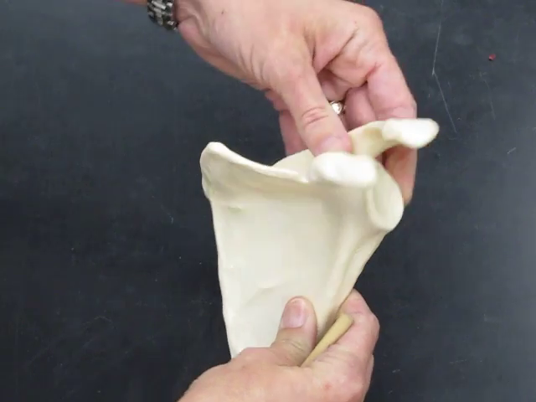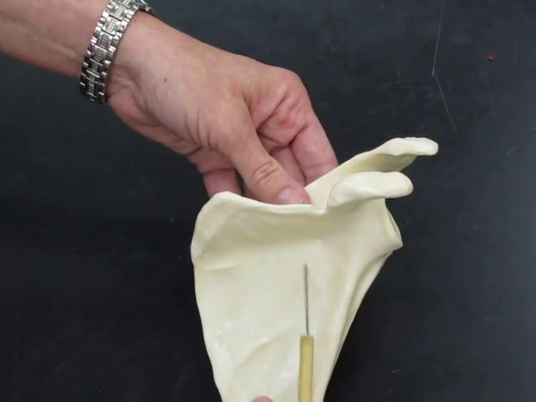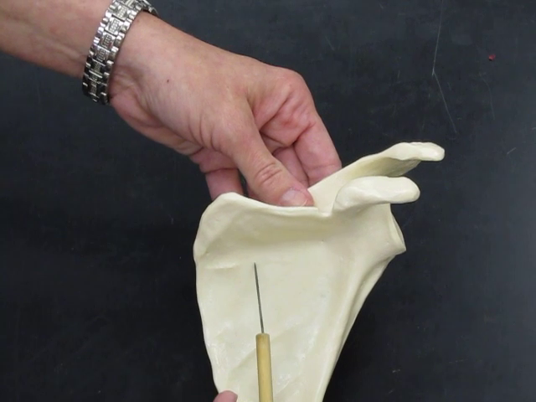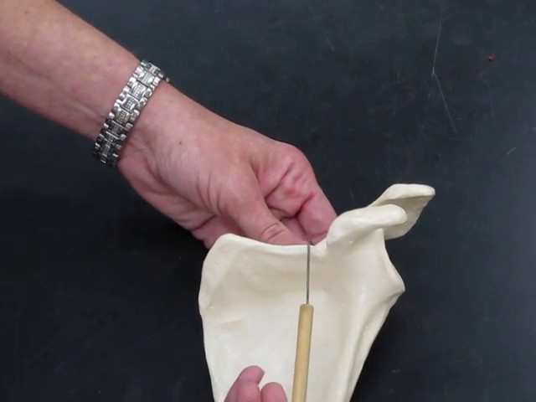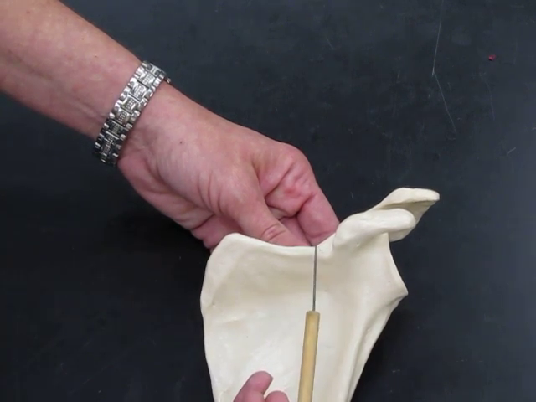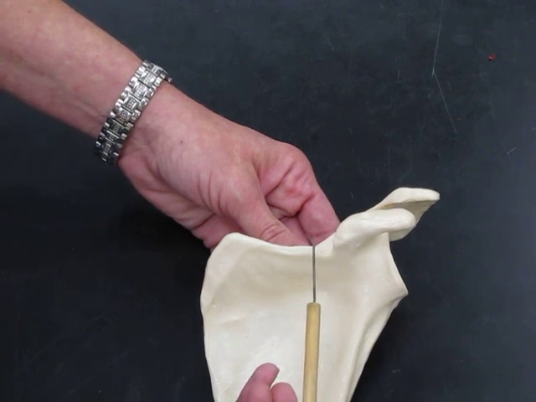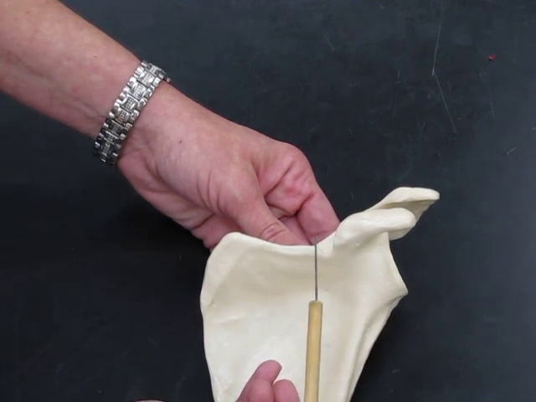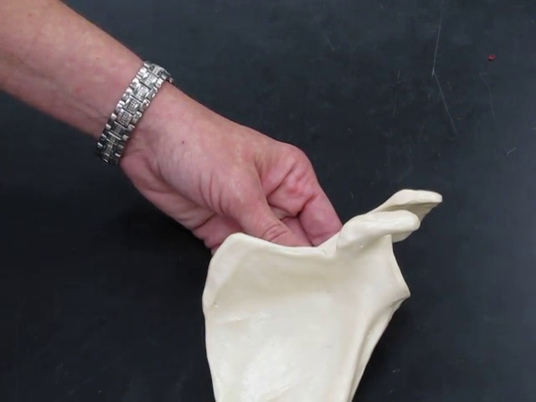Now let's go back to the underside where we saw the subscapular fossa. And now we have the suprascapular notch. Super still means above, and a notch is just like a little divot. And then scapular tells you the side. So the suprascapular notch is going to be on that same side as the subscapular fossa.